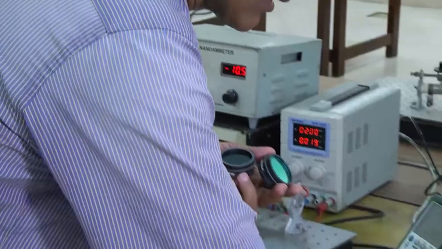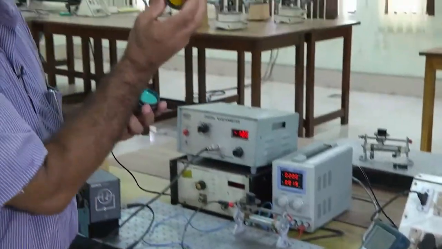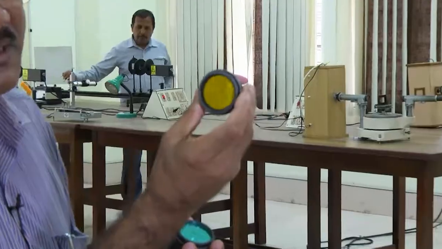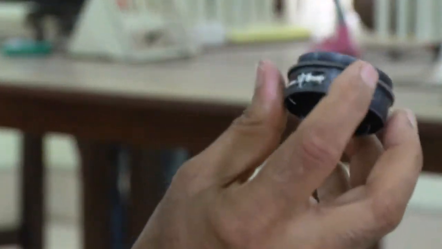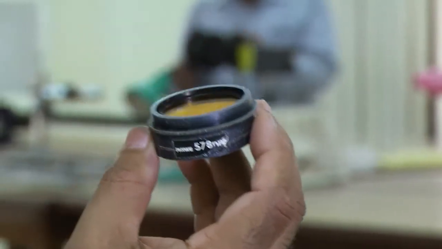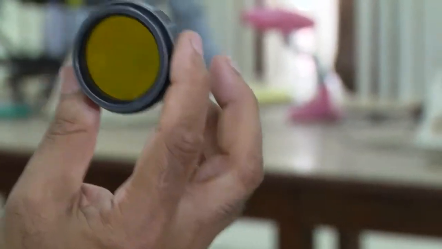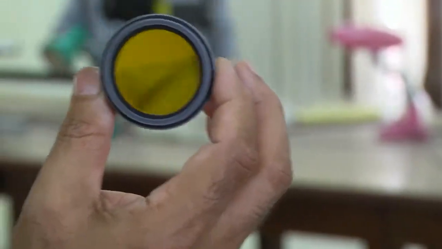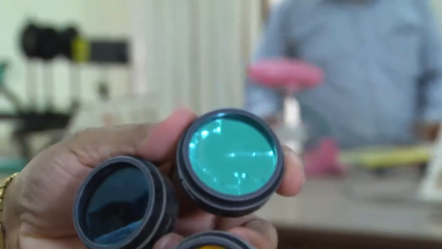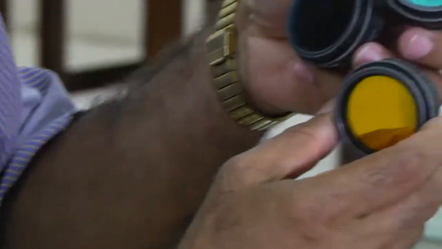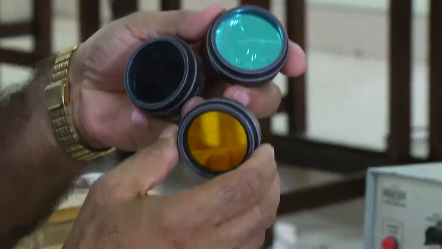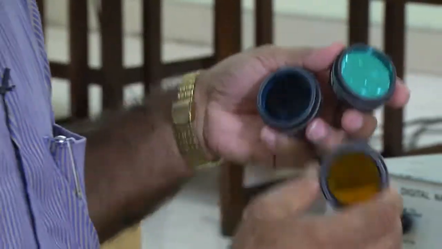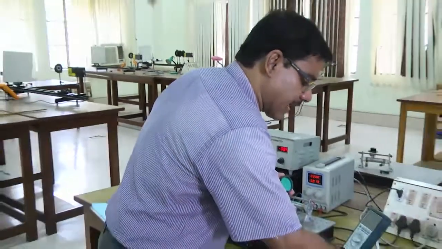I have another one going towards orange, meaning a higher wavelength: 578 nanometer, also yellowish, going towards red and orange. So we have 5 interference filters for selecting monochromatic light.